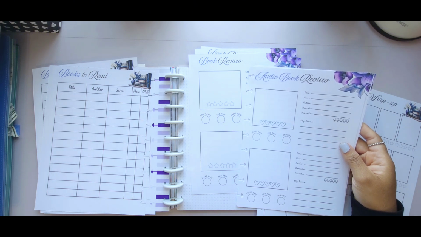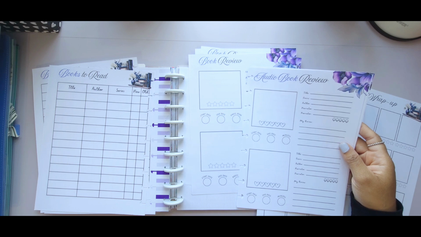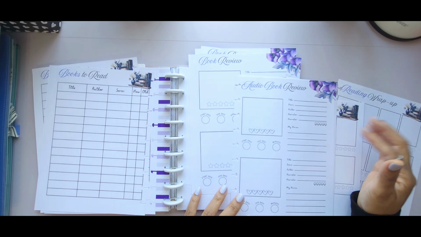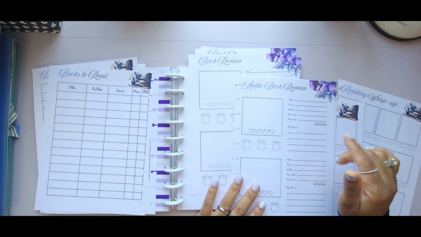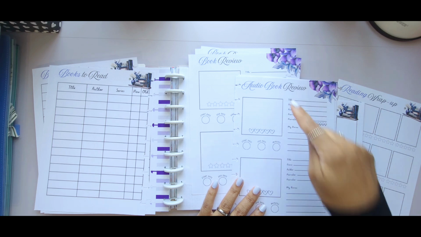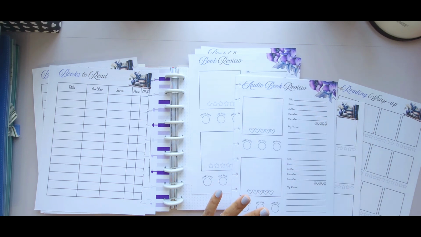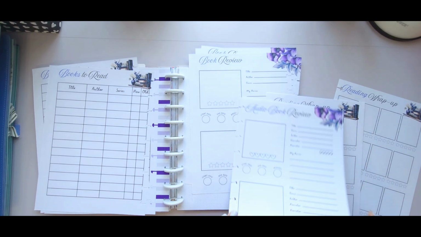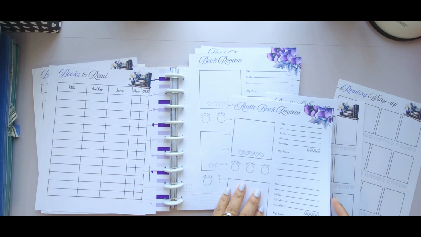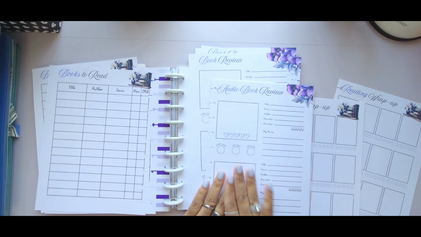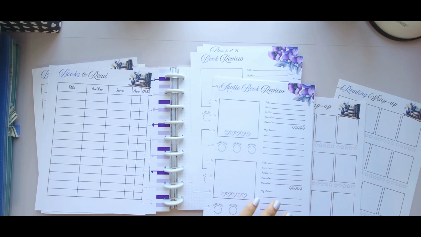Because a lot of books I read as audiobooks, I've already read them, and I'm just listening to the audiobook to get a different experience. And so the narrator plays a huge role in that. So, audiobook review. This is a new page for me. And so this is going to go with my book review section at the end of my planner.